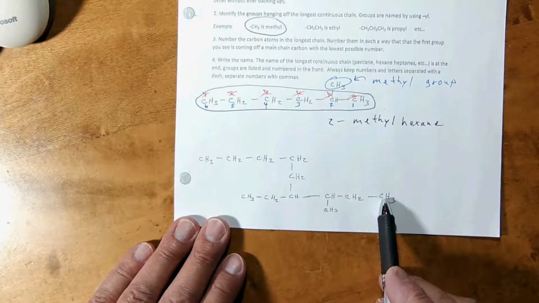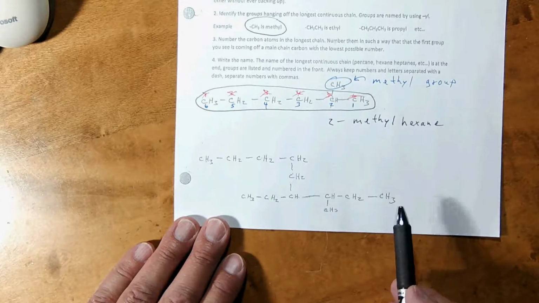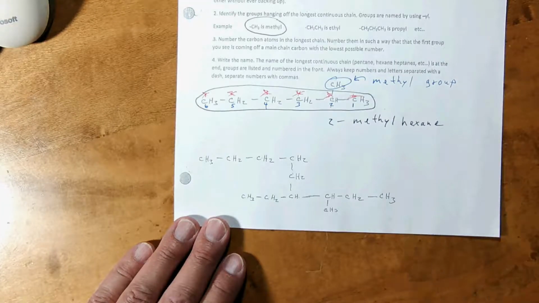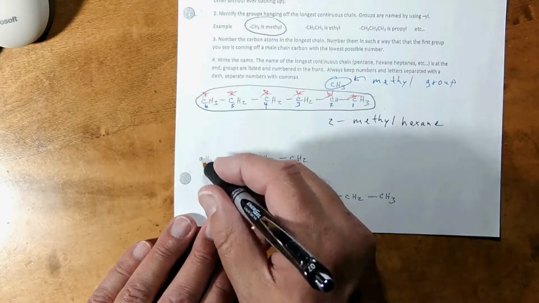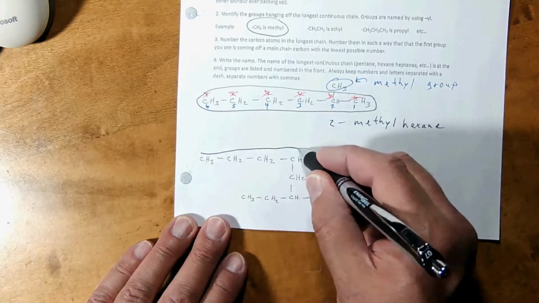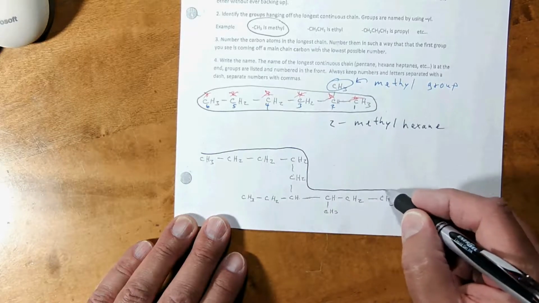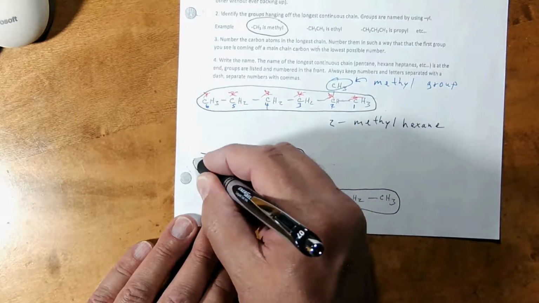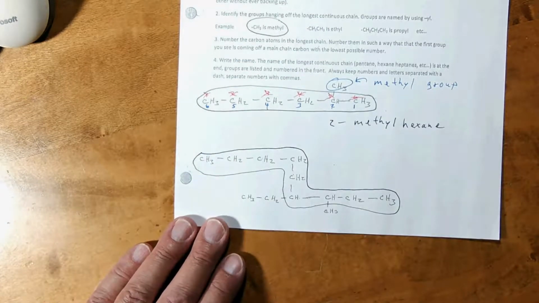No, for this one, your longest continuous chain is going to be 9 in a row. I'll circle it here for you. Your longest continuous chain here is those 9 carbon atoms.